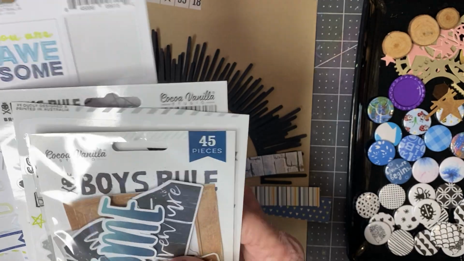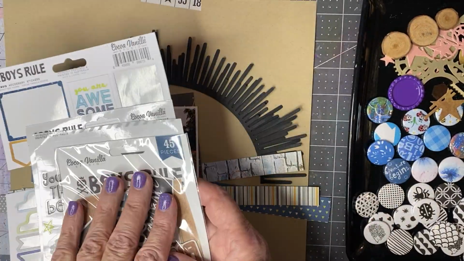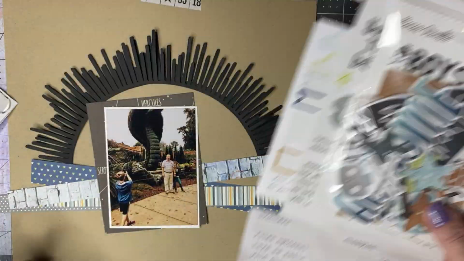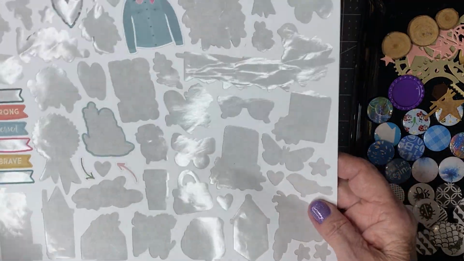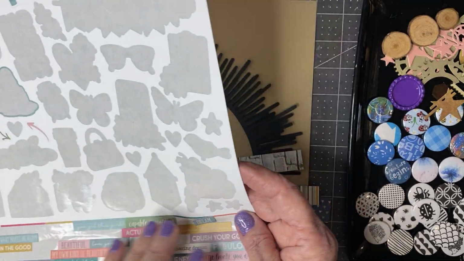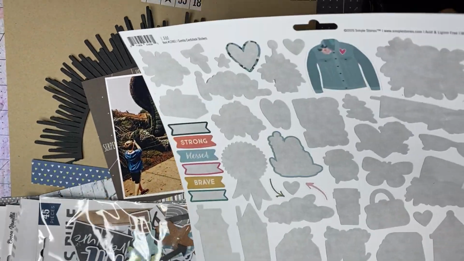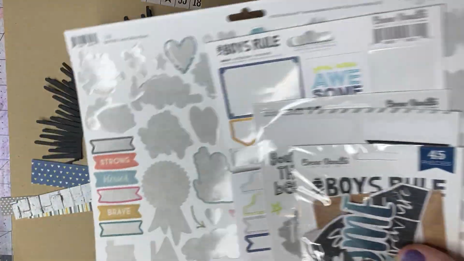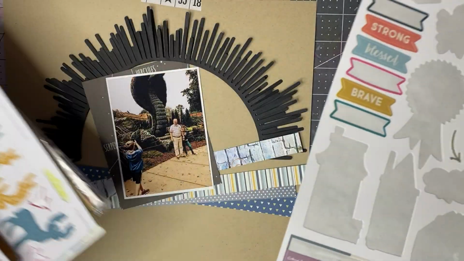I have pulled into my kit these boy-themed items. I have a drawer full of specifically boy-themed things. These are all from Cocoa Vanilla Boys Rule. This is my original sheet, and I've got that slate blue in this little jacket right here. And I've got some blue in some of the stickers, so I think that's going to help make that work. And then I have all my other embellishments that I had pulled before.